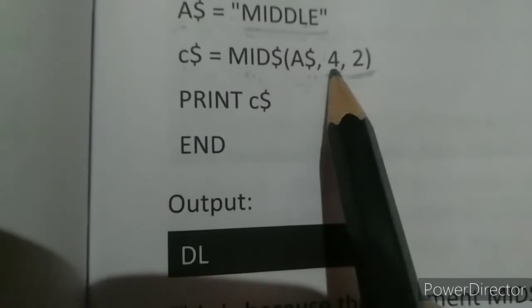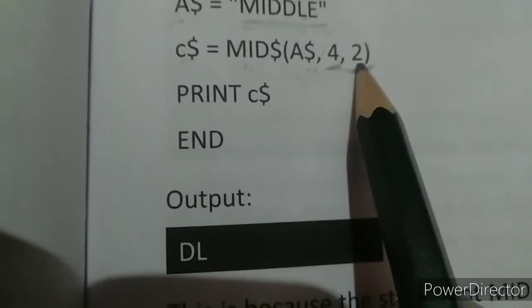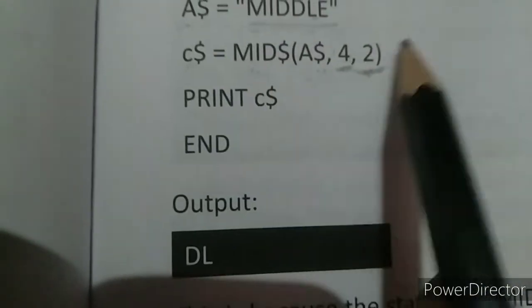So we use the mid function, mid($A, 4, 2), and we store this output into the C string. Now we print the string.